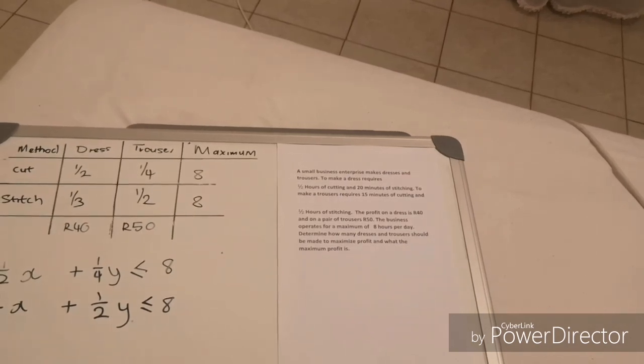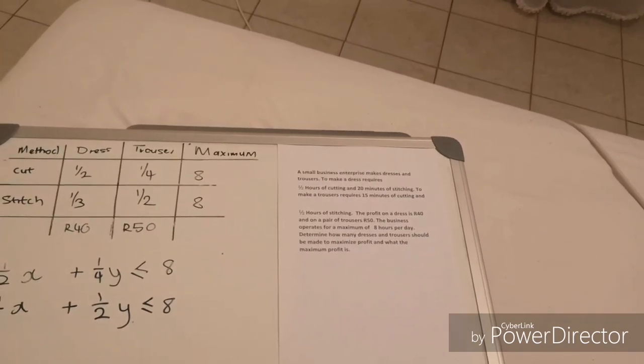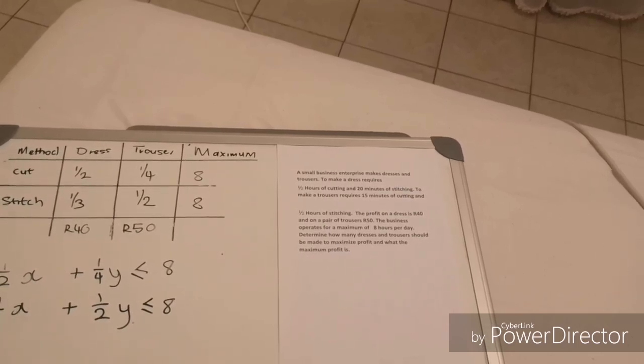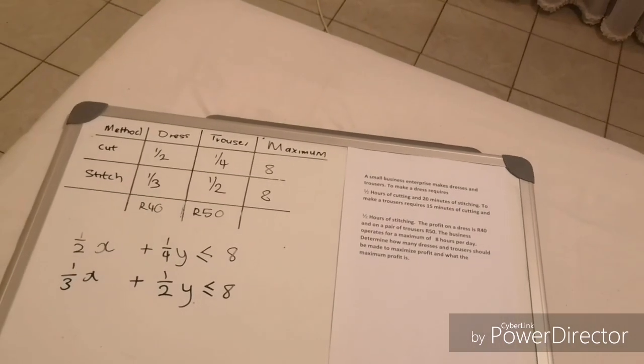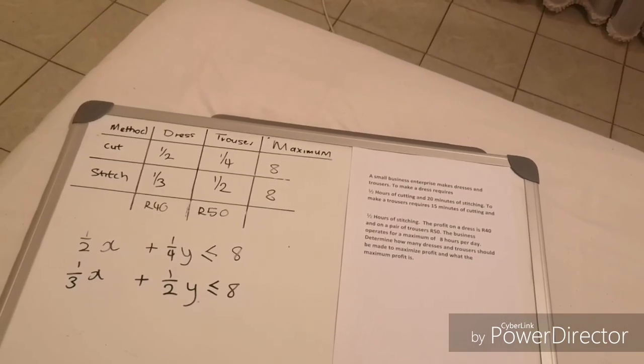So you can consider your dresses and trousers or your categories as whatever you want to call them. But in this case, for the sake of math rules, you can either call it x1, x2, or x and y. Okay, cool. So now consider the profit we've been given.